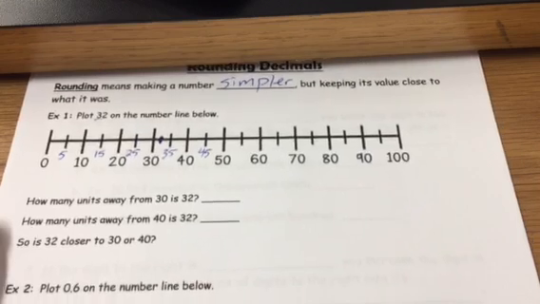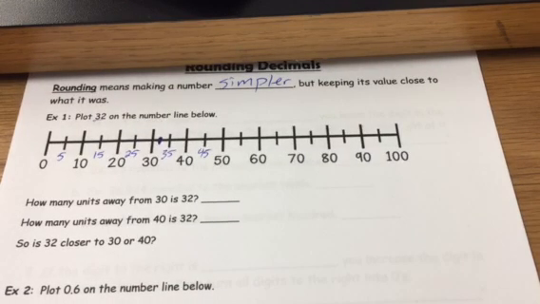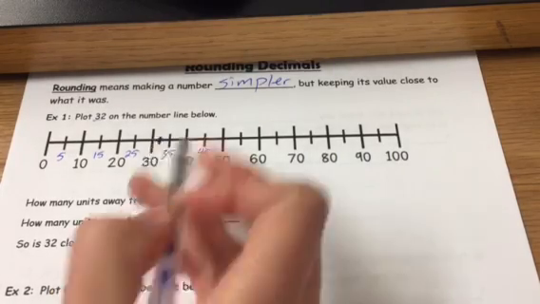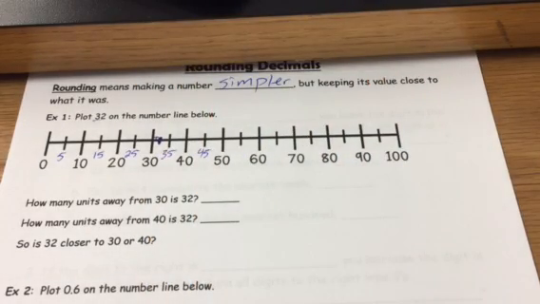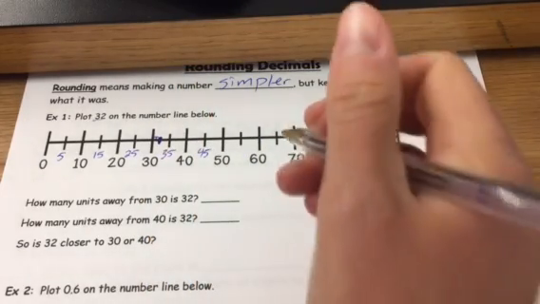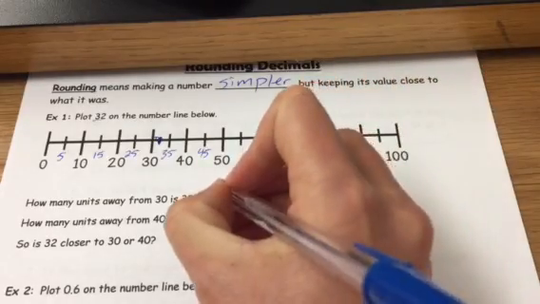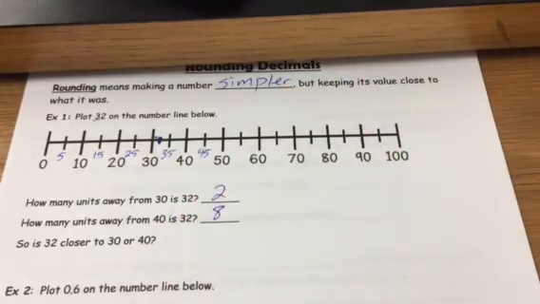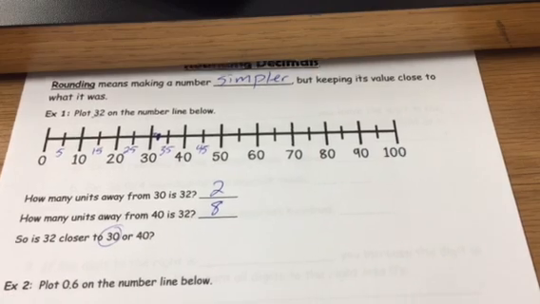Okay, let's take a look at how many units away 32 is from 30 versus 40. So we're going to round to the nearest 10. Well, 32 would simply be 2 units away from 30, but it's 8 units away from 40. So we would say it's certainly closer to 30. So if we were rounding 32 to the nearest ten, it would be 30.